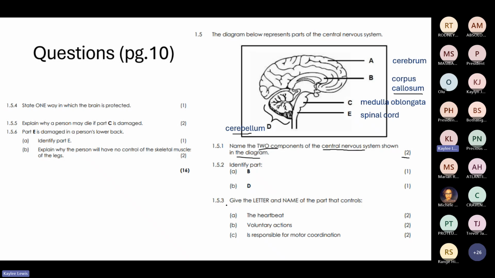Then question 1.5.3 says, give the letter and name of the part that controls. Letter and name. And you can see each of these is going to be worth 2 marks. So the letter and name of the part that controls the heartbeat.